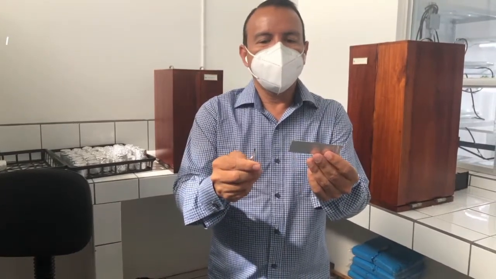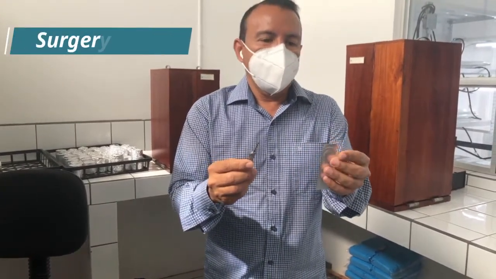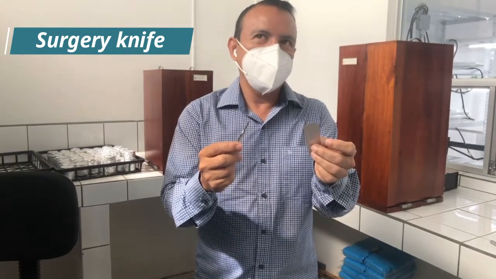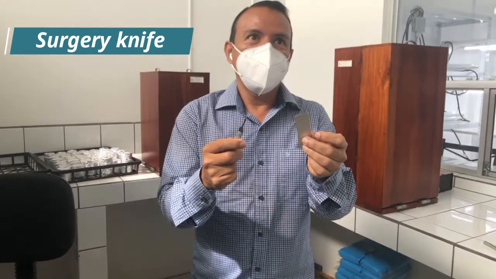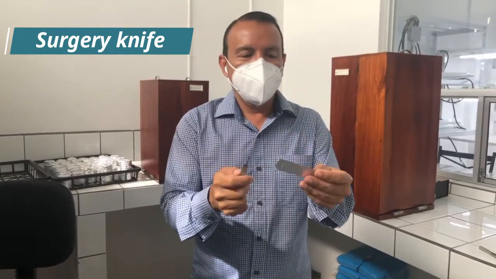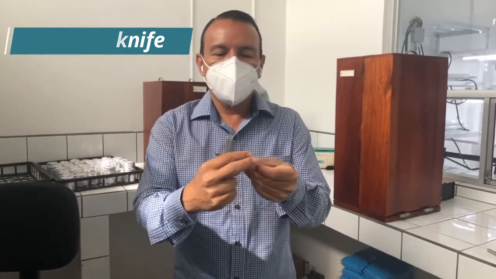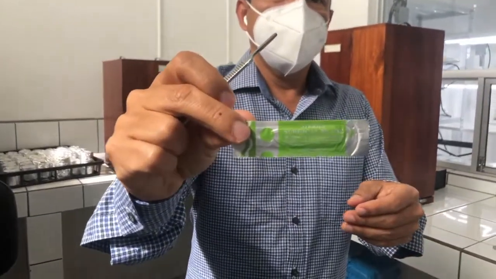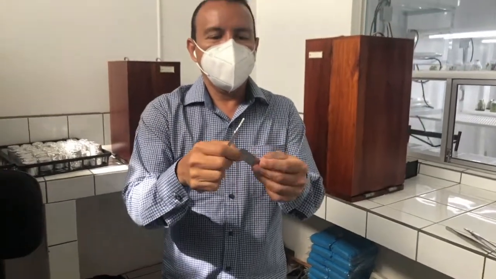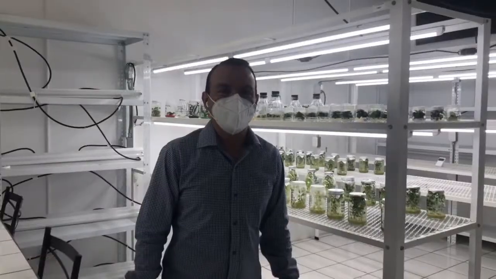And of course, you need something very sharp, like a surgery knife. You have to be careful because it's really dangerous, and always keep in mind that you can cut yourself, so you've got to be careful. Use your handle to keep it away so you don't cut yourself.